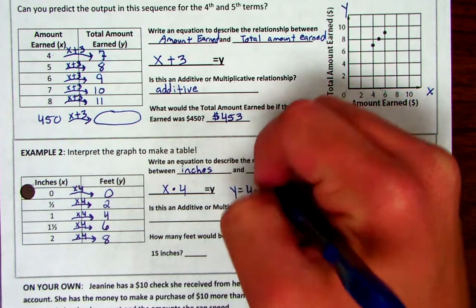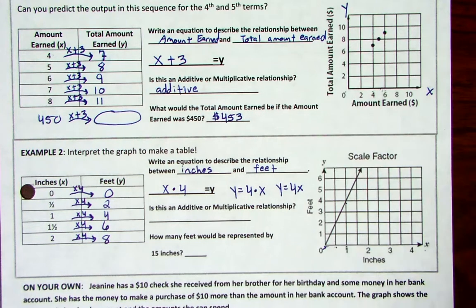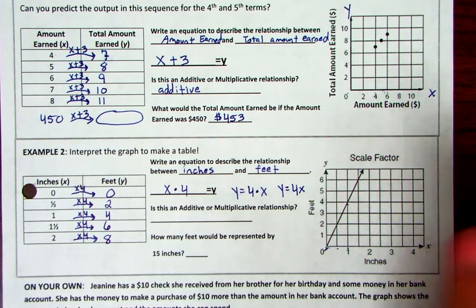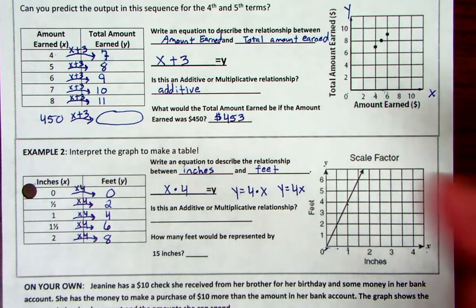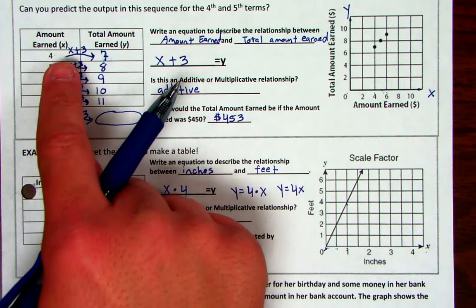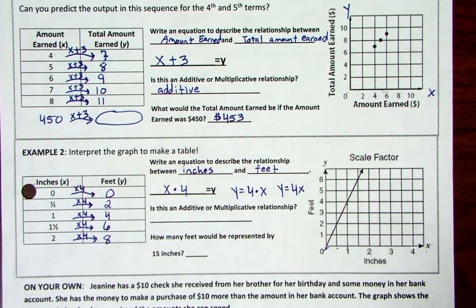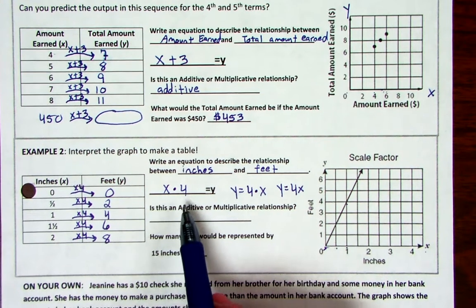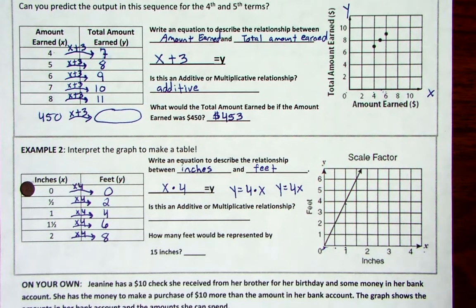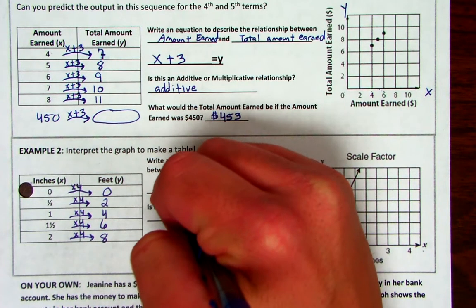Now, guys, you will have some tough problems from graphs just like this. Okay? You will have a couple of these on the test that are somewhat tough, but I think if you get the hang of figuring out what your scale factor is, either adding, subtracting, multiplying, or dividing, this test really isn't that hard. So going back to this problem, since I'm multiplying, is it additive or multiplicative? Oh, it's multiplicative.